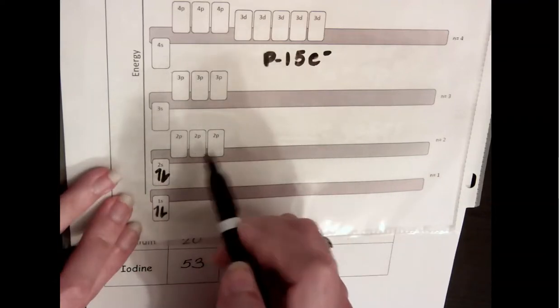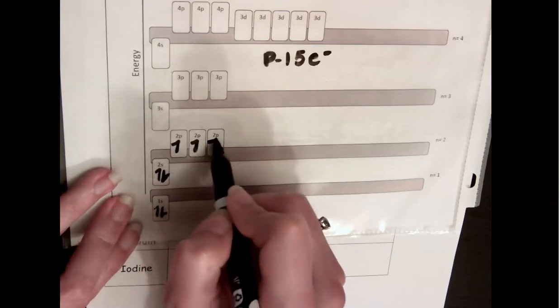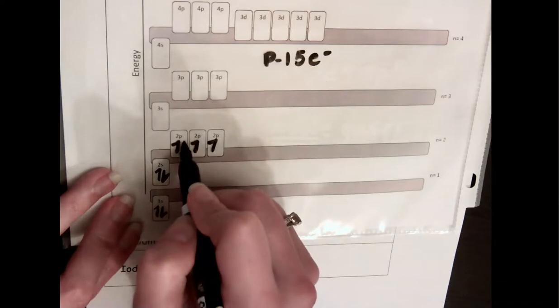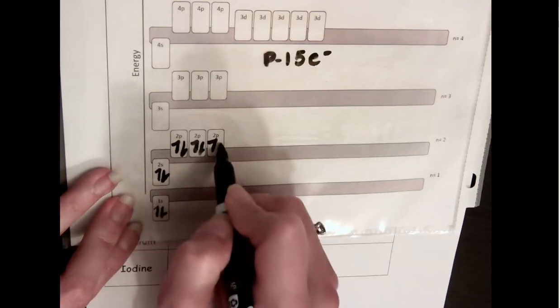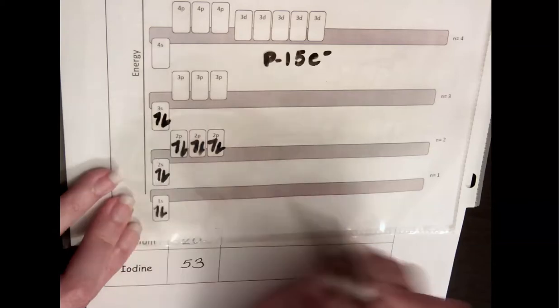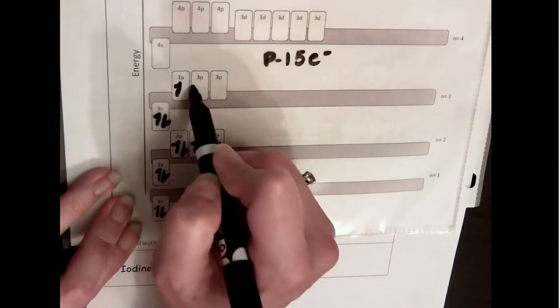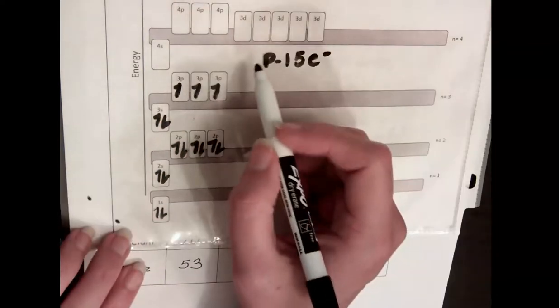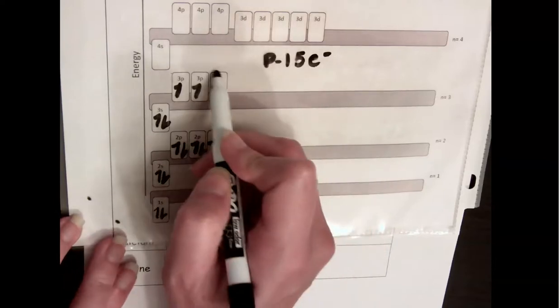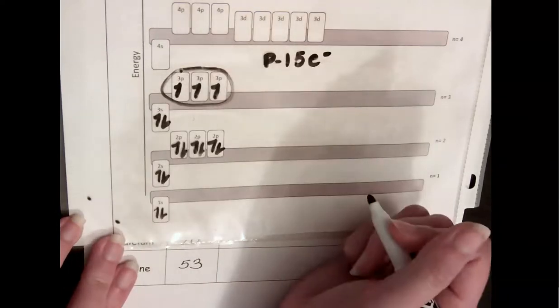Now I have Hund's rule. 5, 6, 7, 8, 9, 10, 11, 12. Hund's rule again. 13, 14, 15. So phosphorus, if we look, has 3 unpaired electrons.